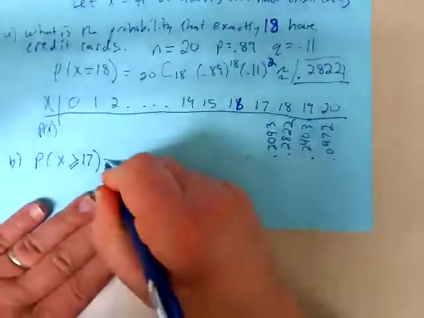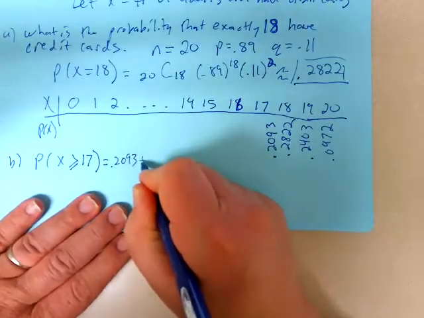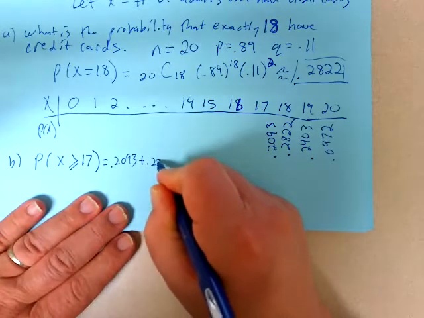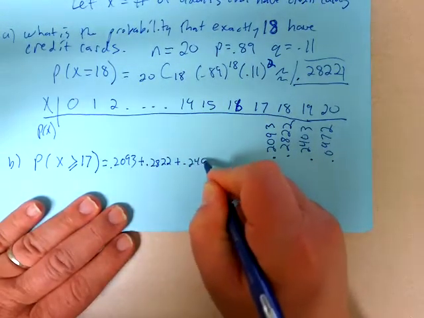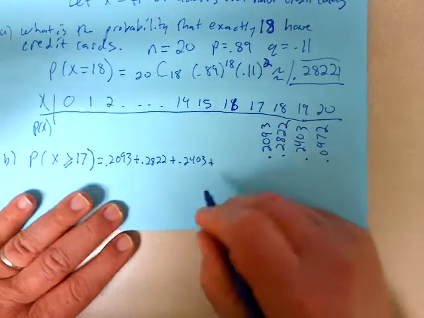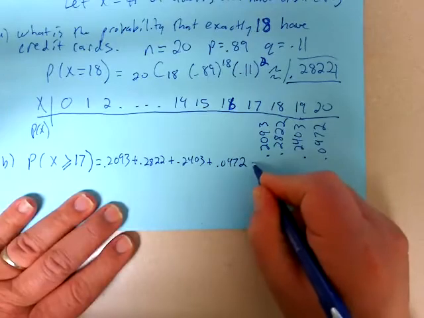So this is just going to equal 0.2093 plus 0.2822 plus 0.2403 plus 0.0972.